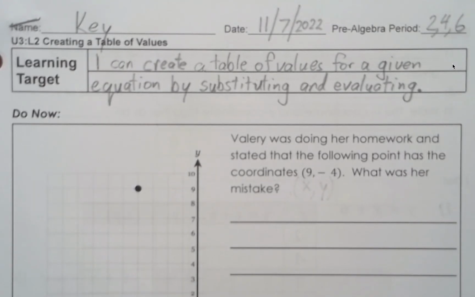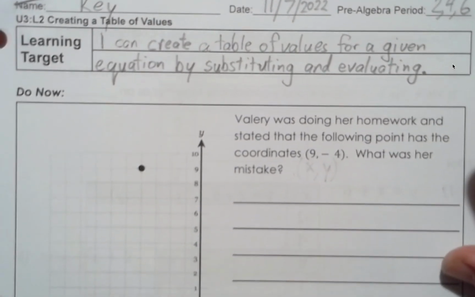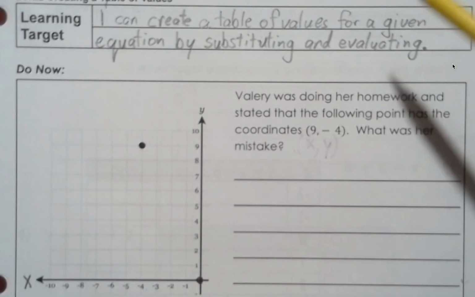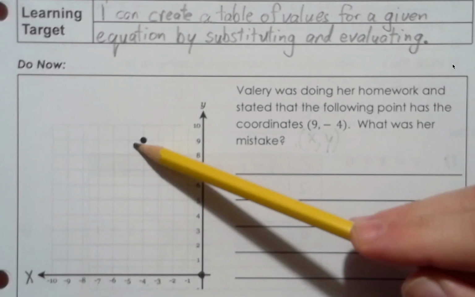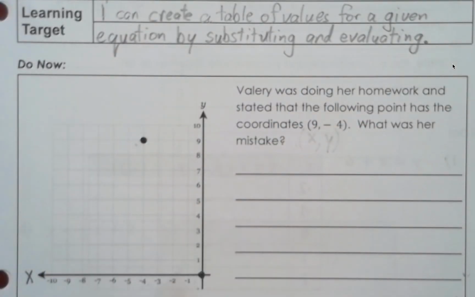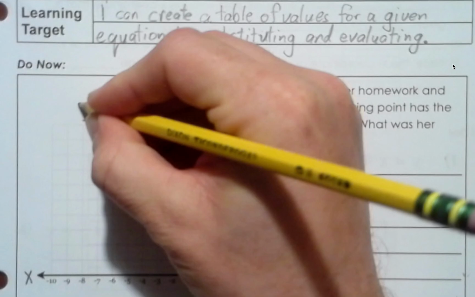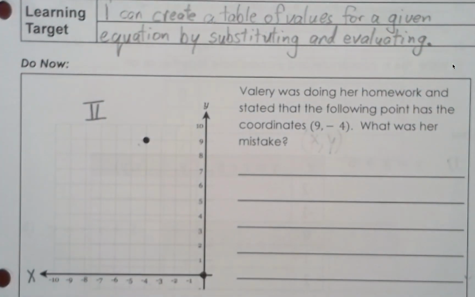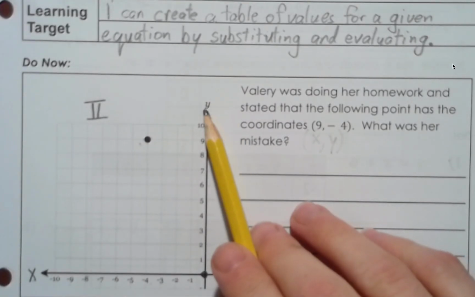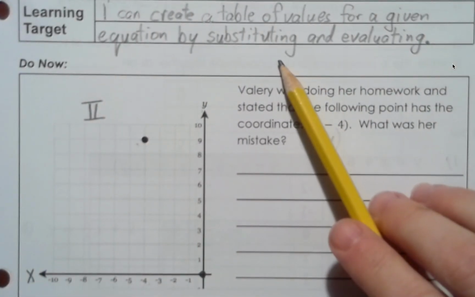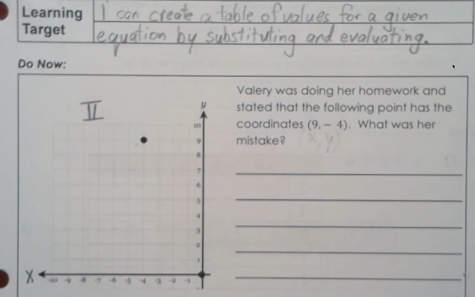Okay, so hopefully you paused the video and tried this on your own. On the do now, we have a point plotted on a coordinate plane. This is only showing quadrant number 2 because we're to the left of the origin and up. I also labeled my x-axis. The y-axis was already labeled. The question says, there's a little bit of a lag, I'm sorry. Valerie was doing her homework and stated that the following point has the coordinates 9, -4.